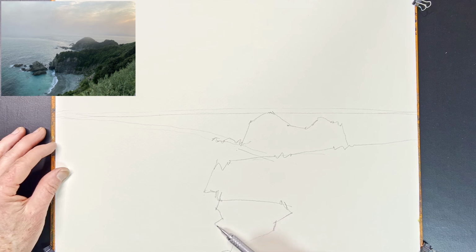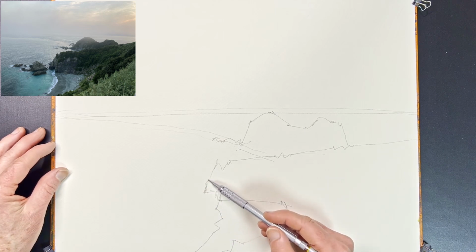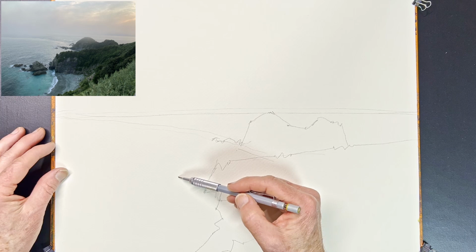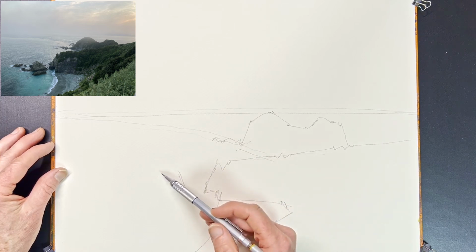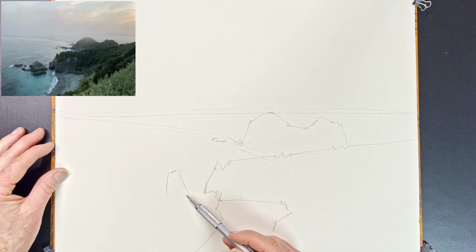I tend to be, I think, a bit too realistic in my paintings. And I don't think she intended to make that the focal point, but her focal point ended up being here. But it looked very good.